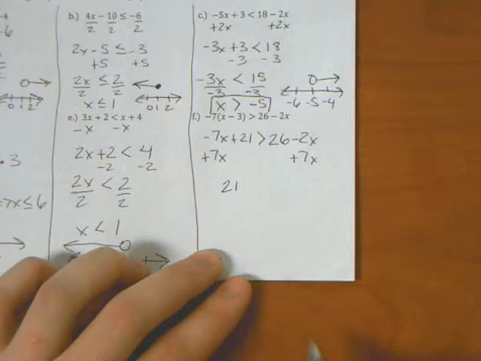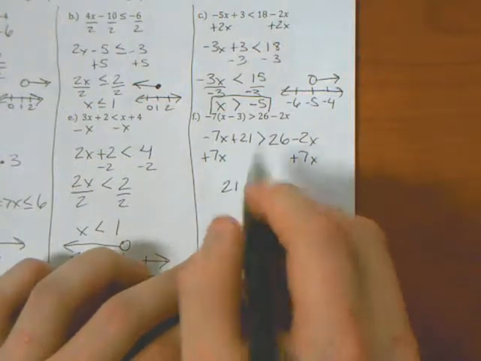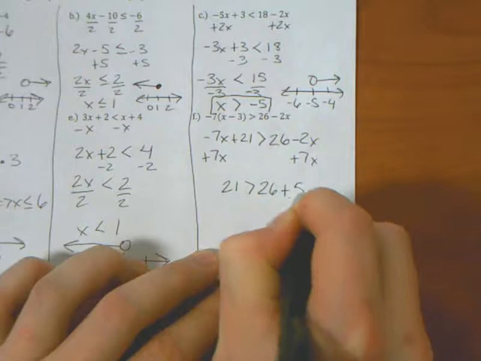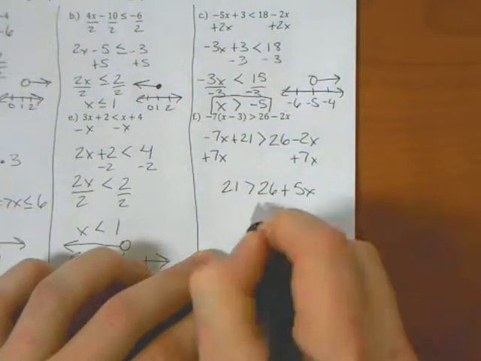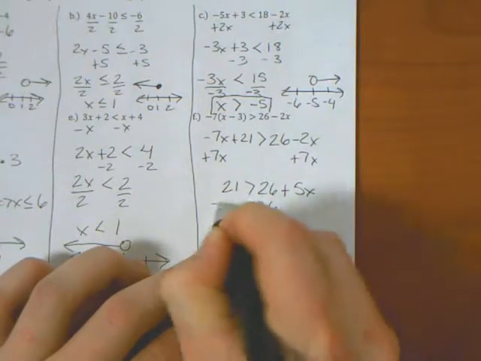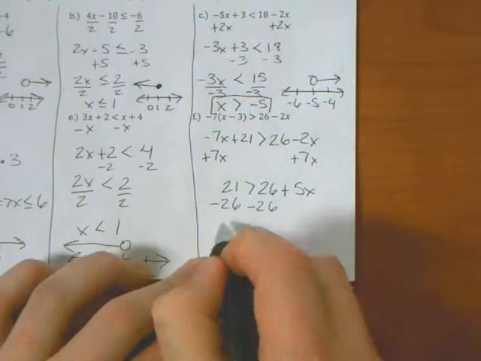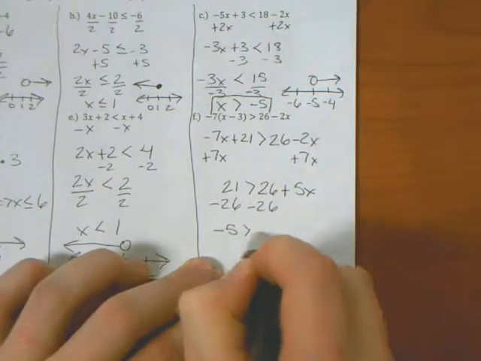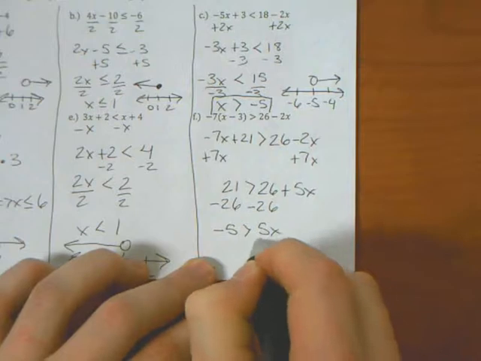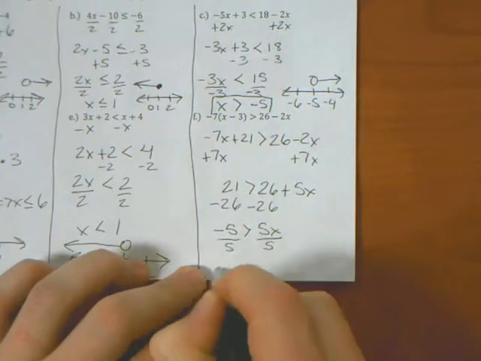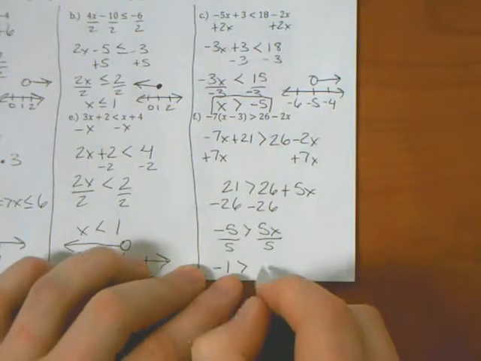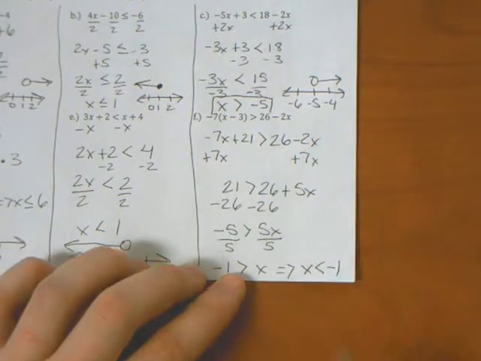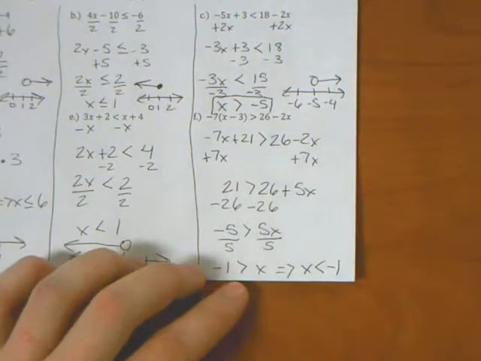You're skipping some steps on me. So on my left side I've got 21, and that's greater than 26 plus 5x. So I'm going to say negative 5 is greater than 5x, and then I'm going to divide by 5. So I get negative 1 is greater than x, which is the same thing as x is less than negative 1. And then you can graph it on your own.